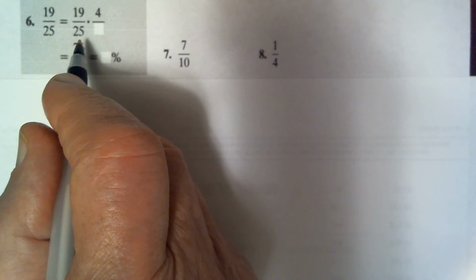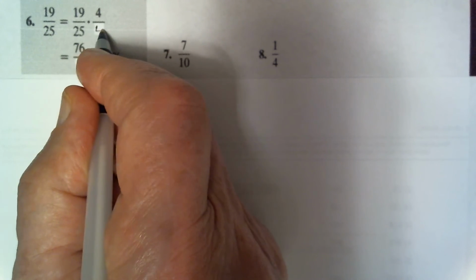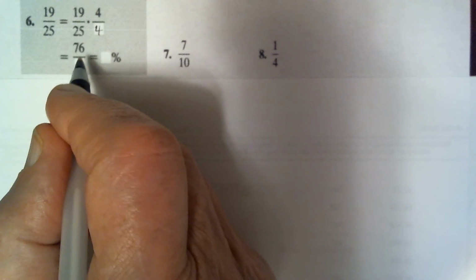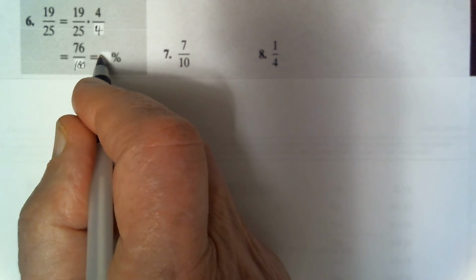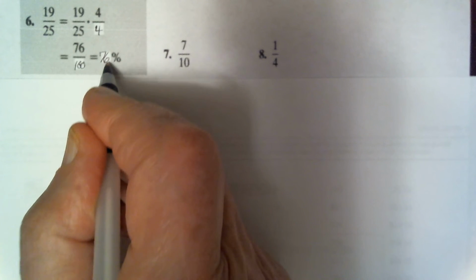In number 6, we're learning another method of writing a fraction as a percent. And that is by multiplying the numerator and denominator in such a way that we wind up with a 100 in the denominator. So obviously we need to multiply 25 by 4, numerator and denominator. So we have 4 times 19 is 76, and 4 times 25 is 100, and 76 divided by 100, of course, is 76%.